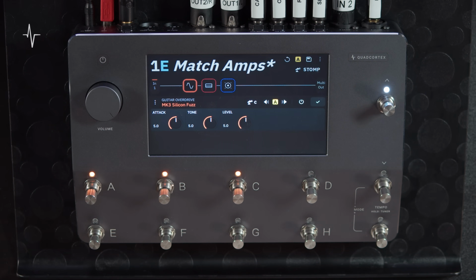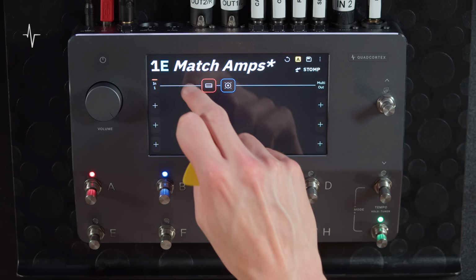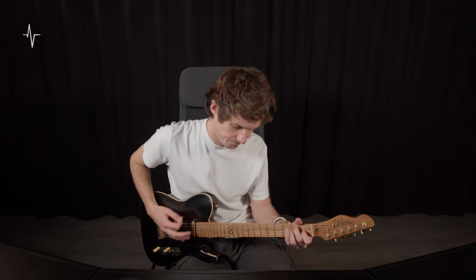The next device we're going to have a look at is a fuzz, and it's called the MK3 Silicon Fuzz. When you load it up, we've got an attack, tone and level with everything at noon. Before I engage this fuzz, here's how the Matchmore Hefe sounds without it. And here it is with the pedal engaged.